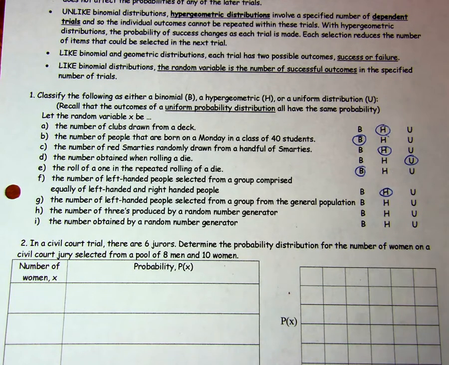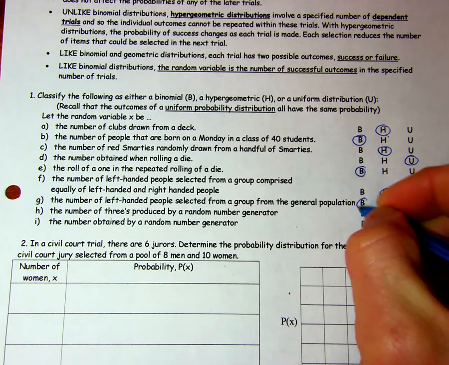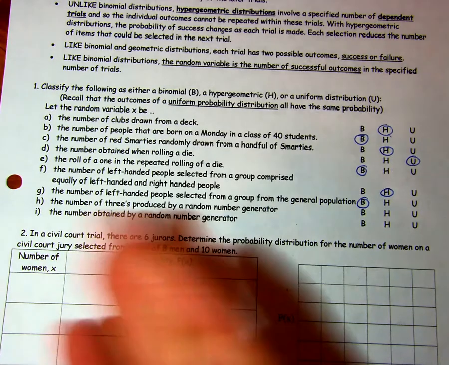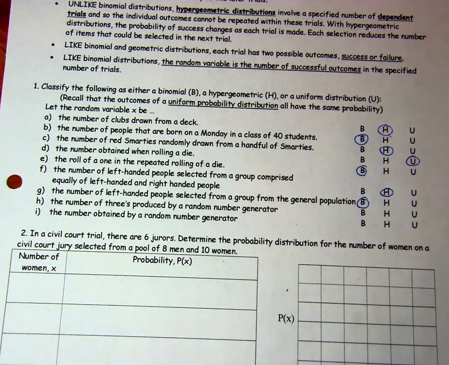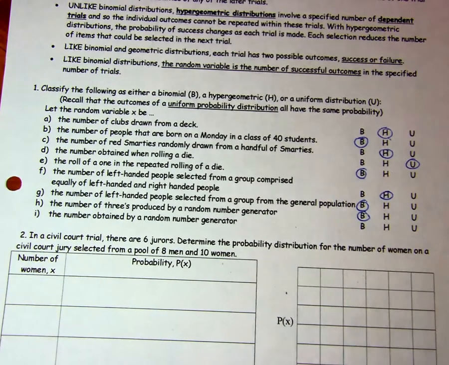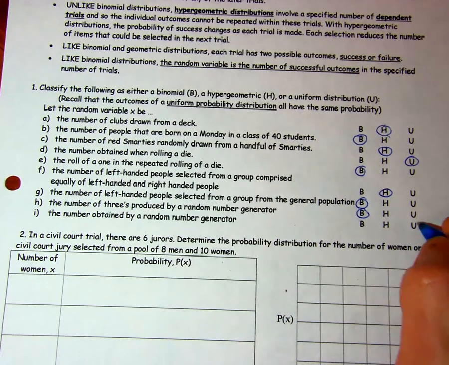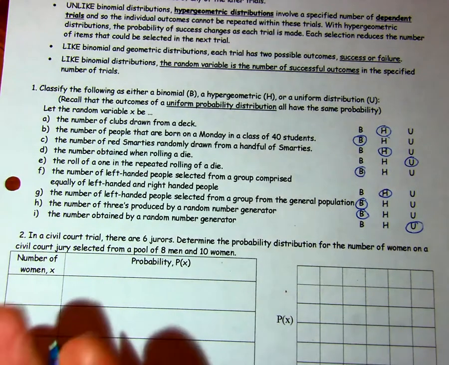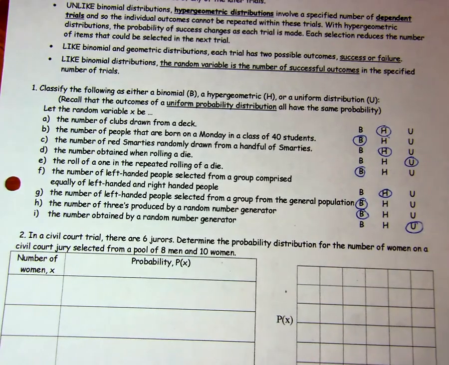Well, there's only 2 possibilities, either left-handed or right-handed, right? So if there's only 2 possibilities, it's binomial. Uniform would be more than 2, but binomial is just 2. The number of 3's produced by a random number generator: it's either a 3 or not a 3, right? Binomial. The number obtained by a random number generator: let's say that spits out just a single digit, like 0 to 9. This would be uniform. The reason it's not binomial is because you have 10 outcomes instead of 2 outcomes.